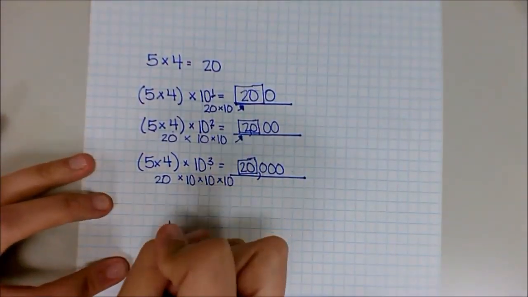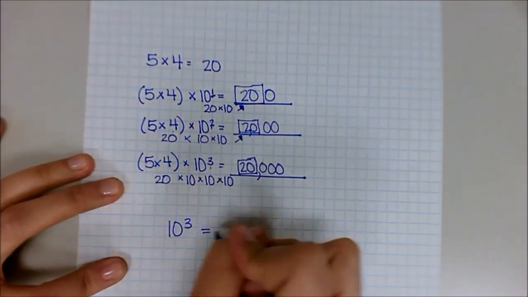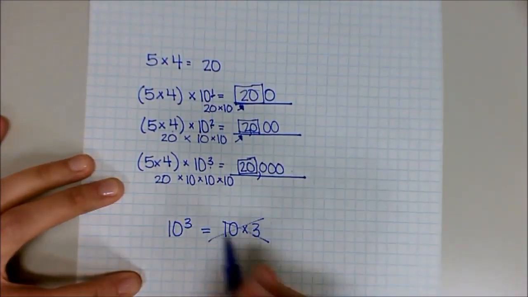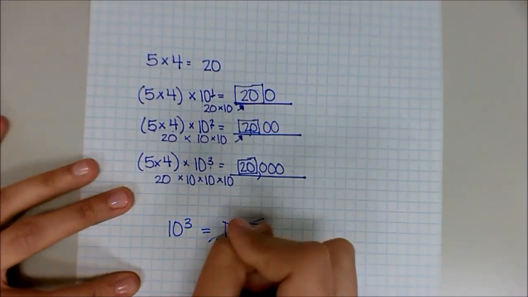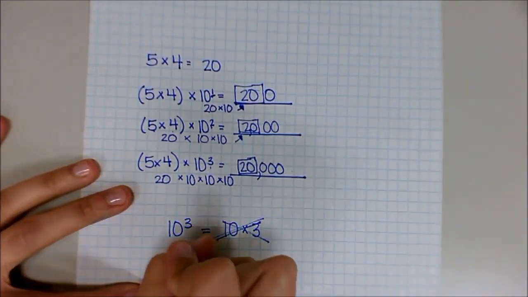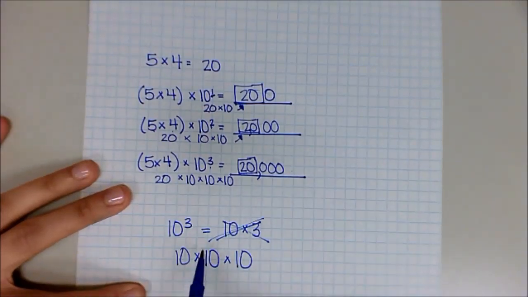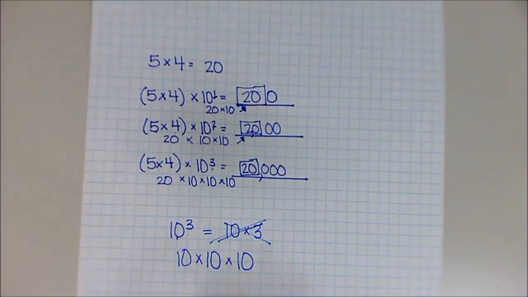Remember, 10 with an exponent of 3 is not saying 10 times 3. It is not saying that. It is saying 10 times 10 times 10. This exponent is telling you how many times you are multiplying this base number.